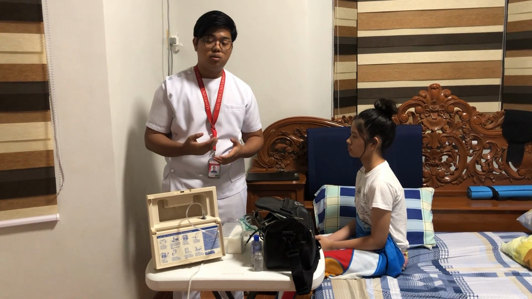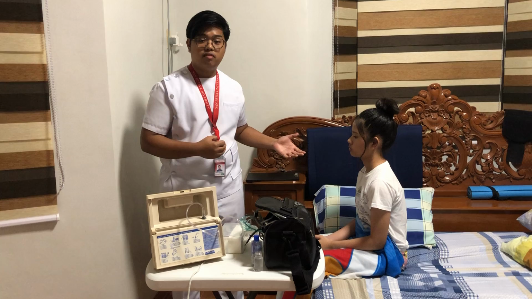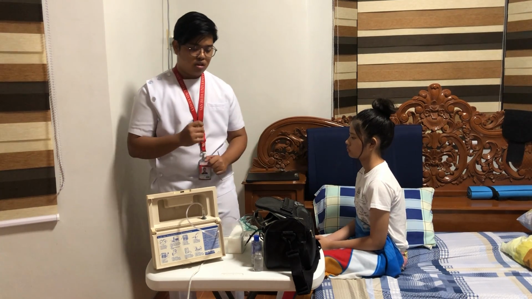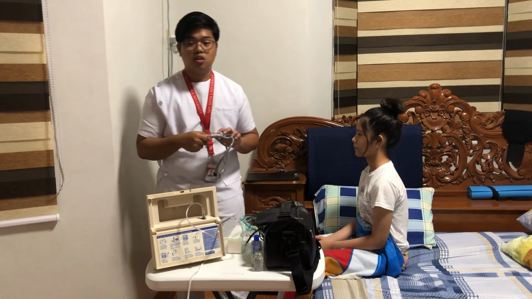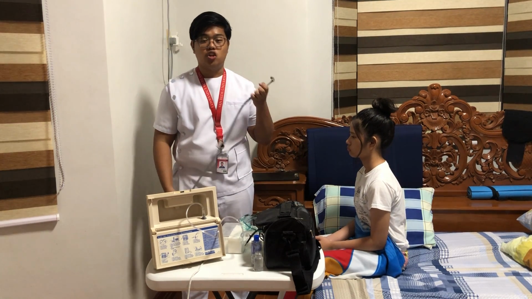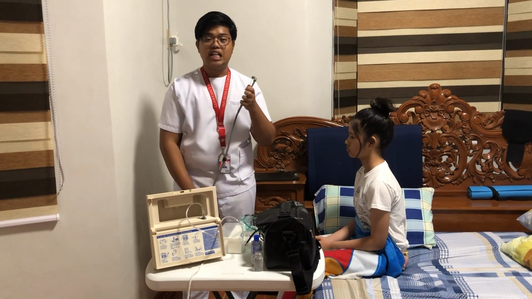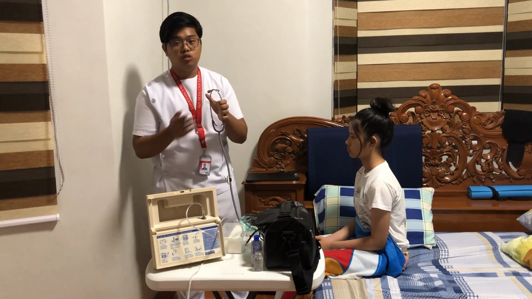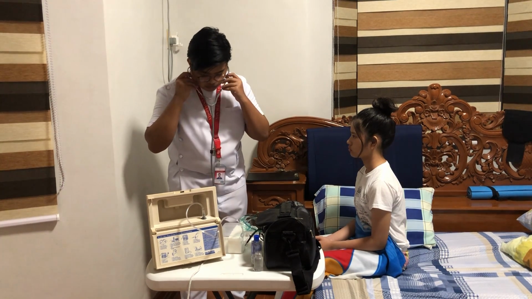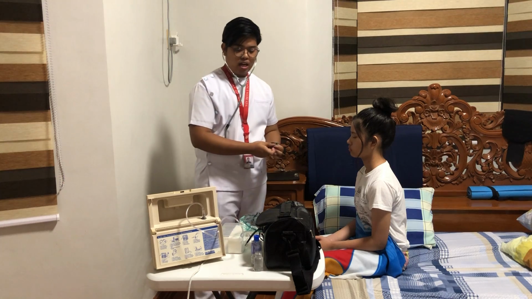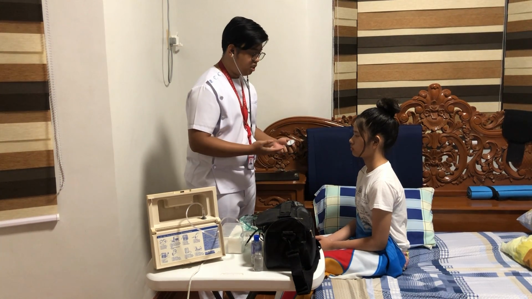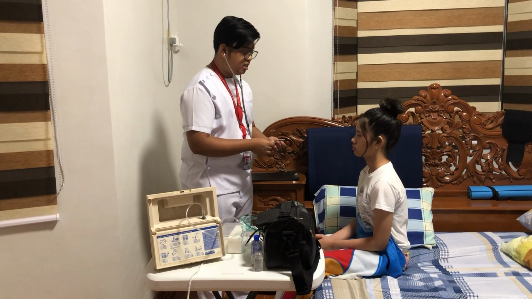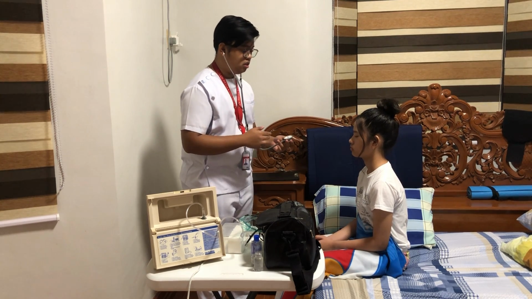The next thing that we need to do is to take the patient's vital signs, and again, we need to assess the lung sounds in order to detect any adverse reactions towards the medication that we have just administered through the nebulizer. So ma'am, now that your nebulization is done, I'm going to assess again your breathing patterns and breathing sounds through auscultation.